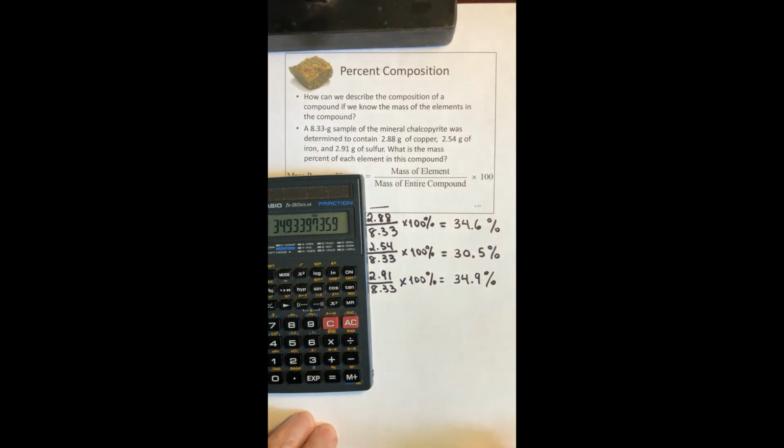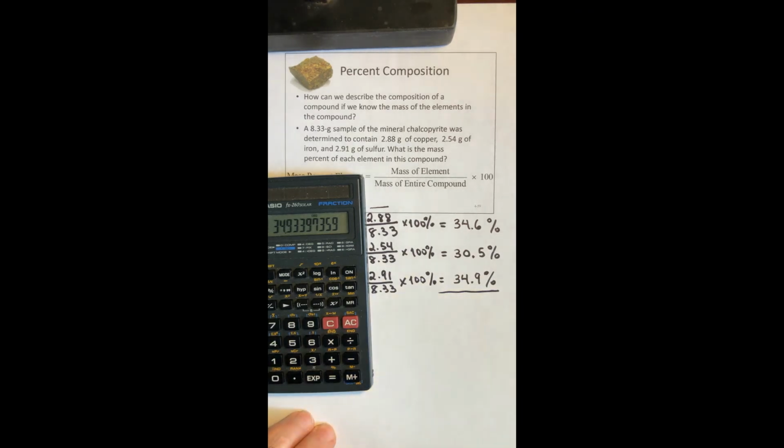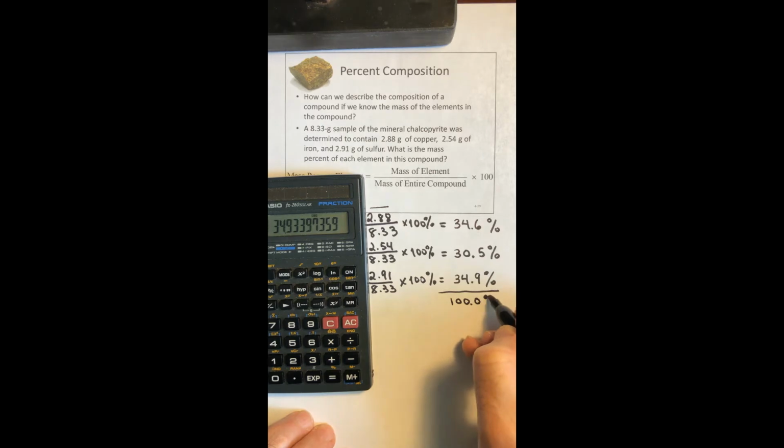Now, one thing you want to do when you finish and before you wrap things up is to make sure all of your percentages add up to 100%. Because you rounded, you may actually lose a decimal here or there. But in this case, you can probably see it in your own head, you don't need the calculator, that this adds up to 100%.